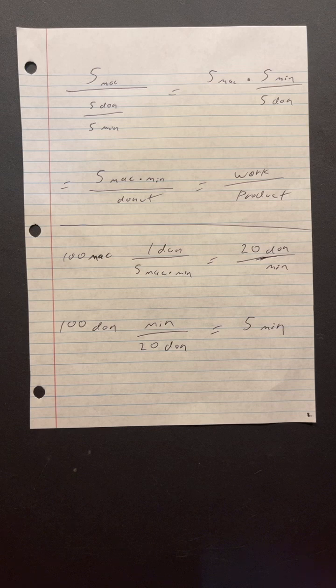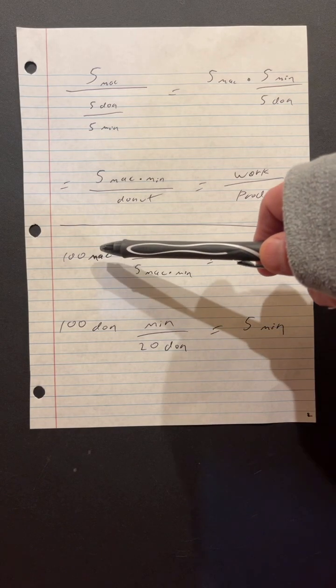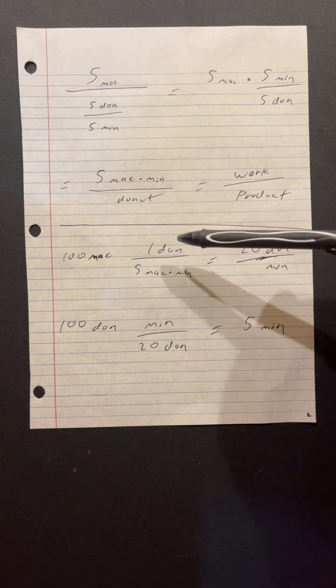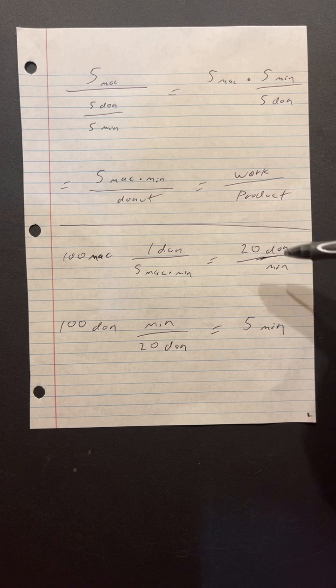Remember, with our Easy Bake Oven, you can't make a donut in 1 minute. It takes 5 minutes to make a donut. So this is a little bit tricky here, but it's just an average. On average, we're making 20 donuts per minute if we have 100 machines. And again, make sure everything's set up so that the correct units will cancel out and you're left with what you want, which is donuts per minute.